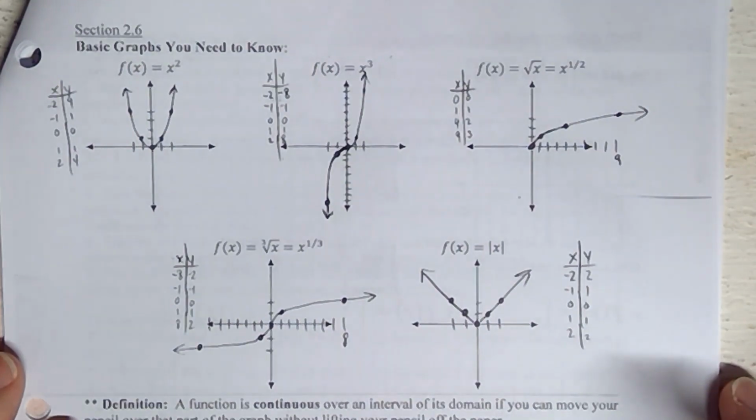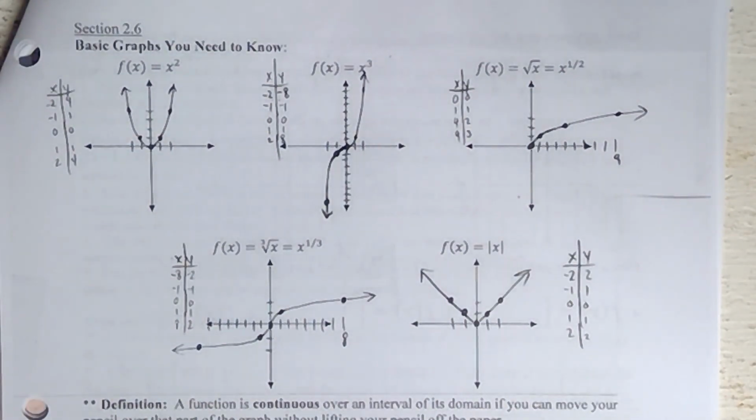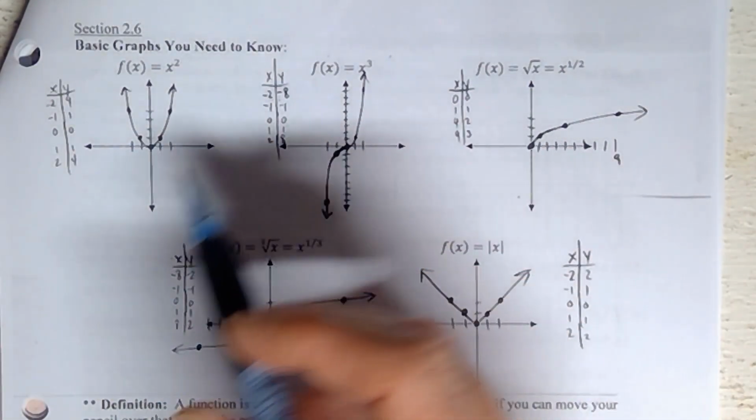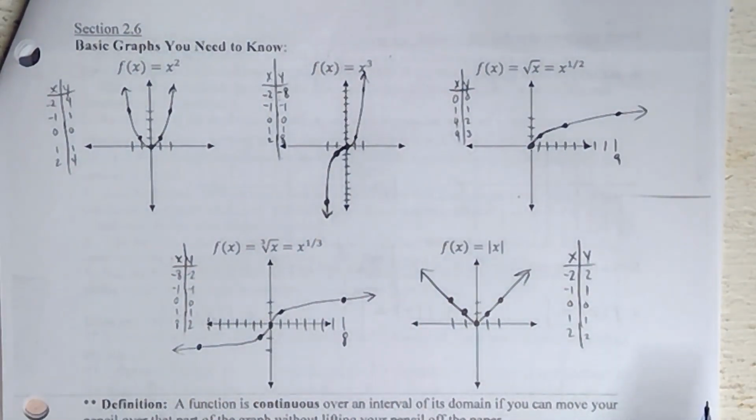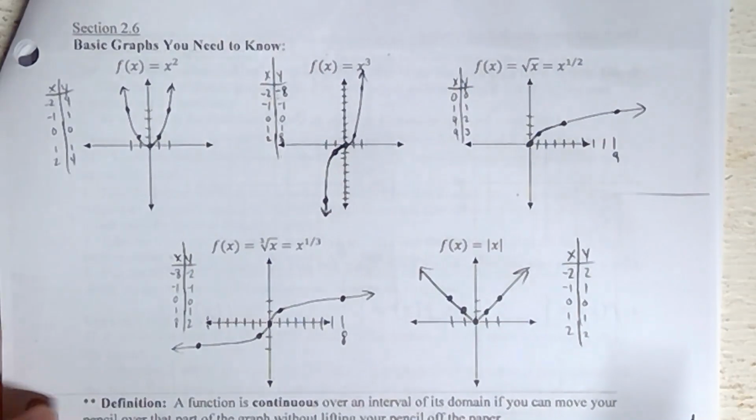You can see here at the top of the page that it has these things called basic graphs. We haven't seen these graphs before, but we're going to see them little by little in each of the next couple of sections, so that by the end of section 2.7, you'll be familiar with all of them. For now, though, we're just going to look at them as they come up on each problem, okay? We won't look at all of them right now, but we will see them all eventually.